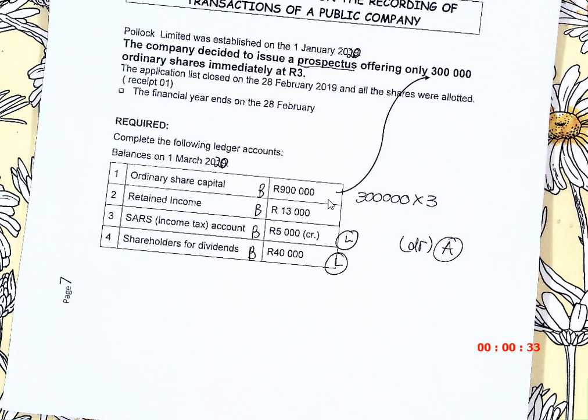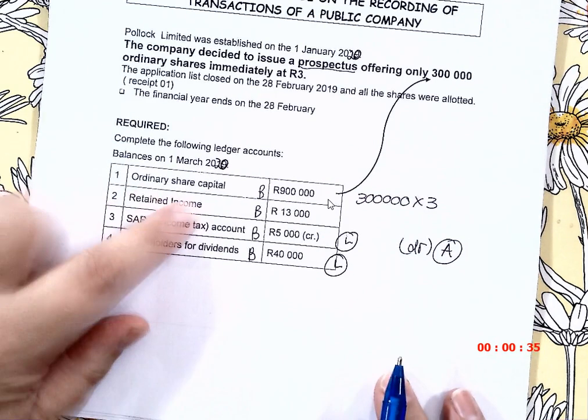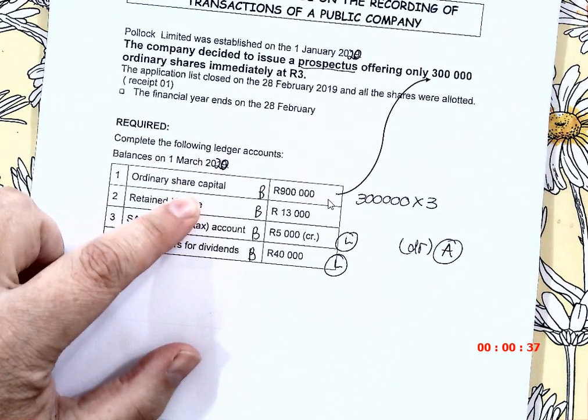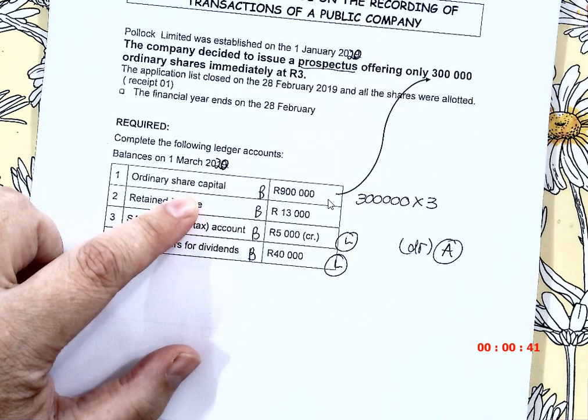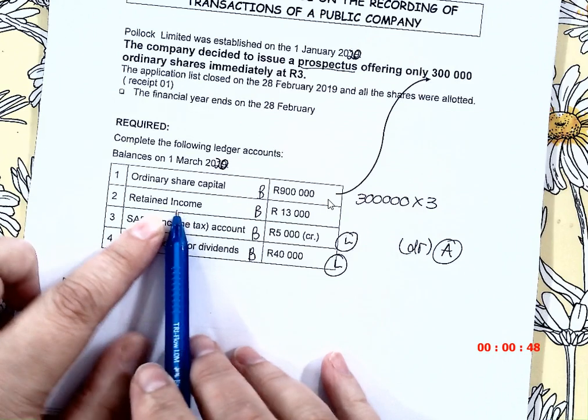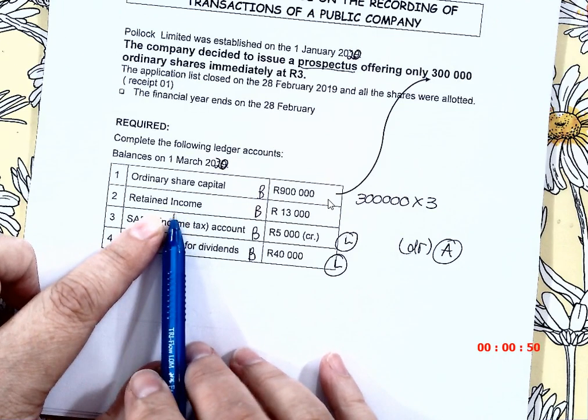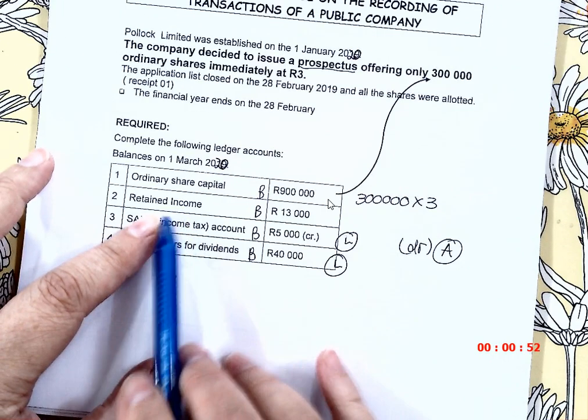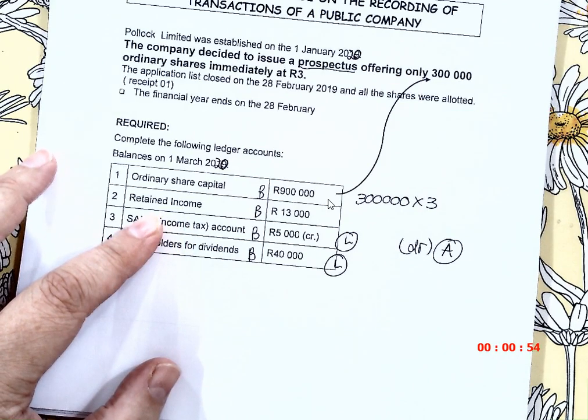Now we call it ordinary share capital because once you go to university you're going to learn about other shares as well, so it might have different types of capital. In grade 12, only ordinary share capital. Retained income, did Sir teach you what retained income is? Yeah, it's the part of the profit that the company keeps.